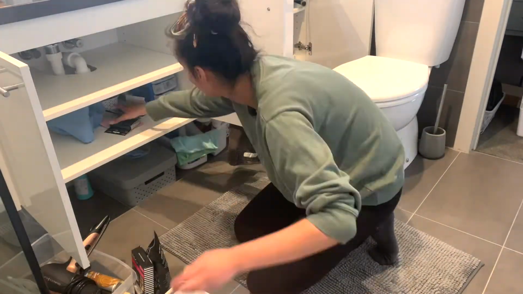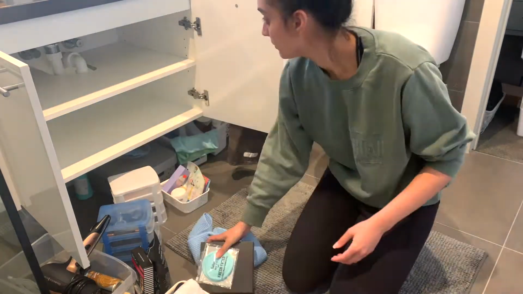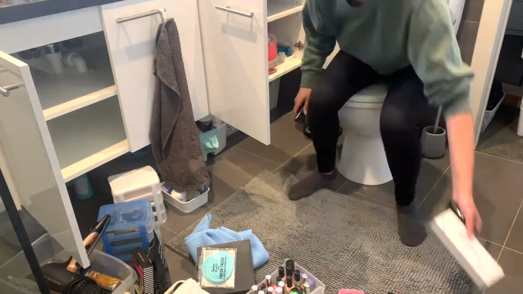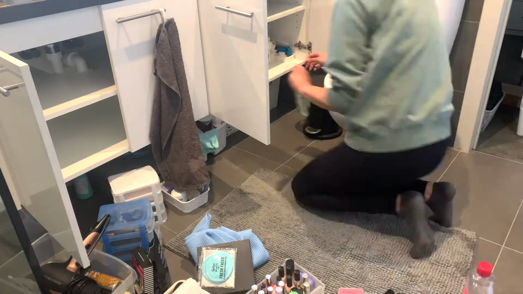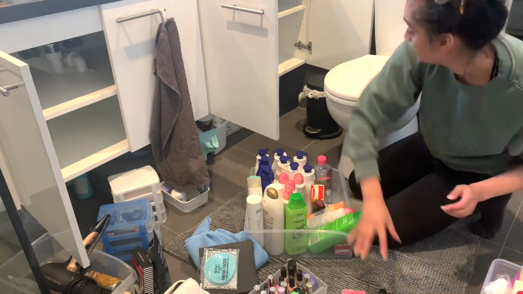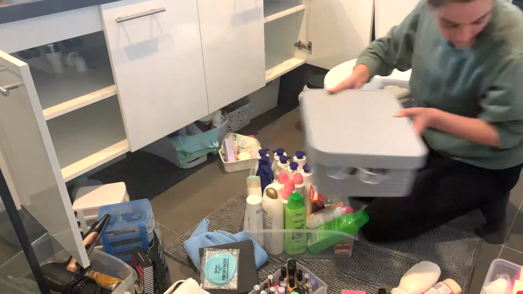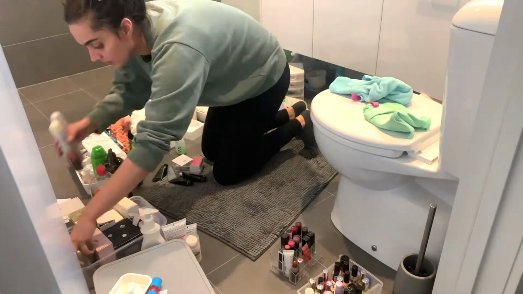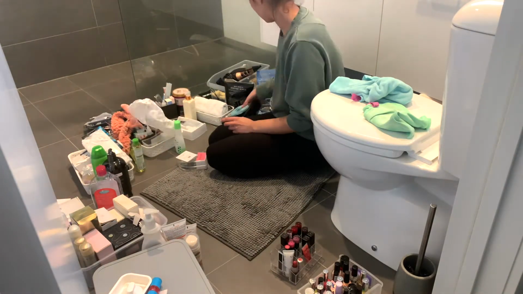In today's video we're going to be organising the bathroom. If you happen to see my last video, which was laundry room organisation, if you haven't, check it out, I'll leave the link below. We are going to follow very similar steps to that in terms of a process to declutter and organise. So first thing in any organisation process is decluttering.